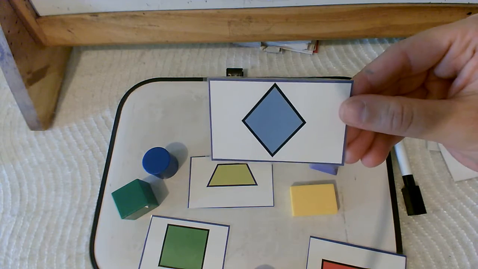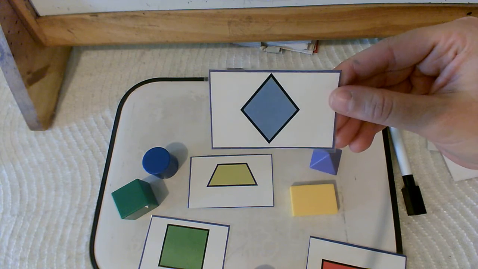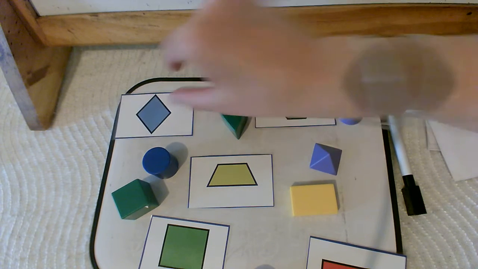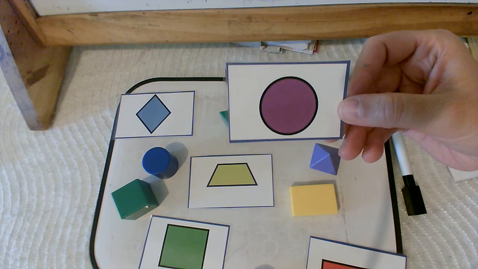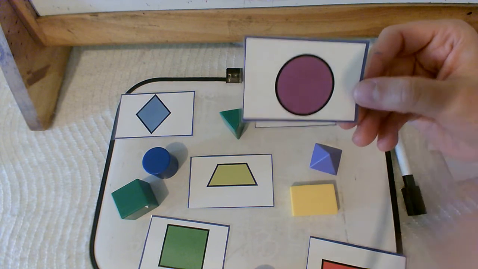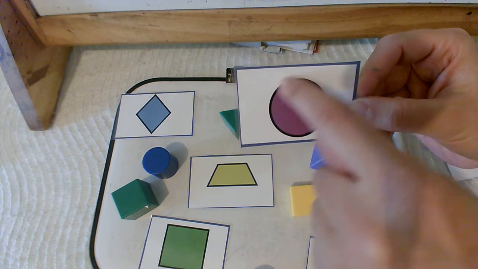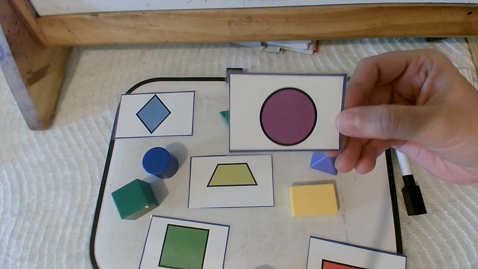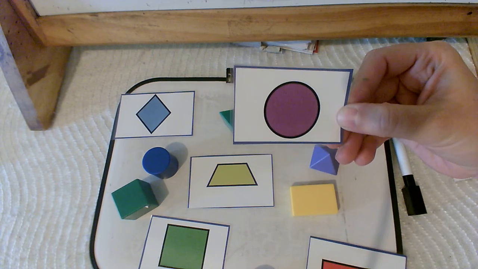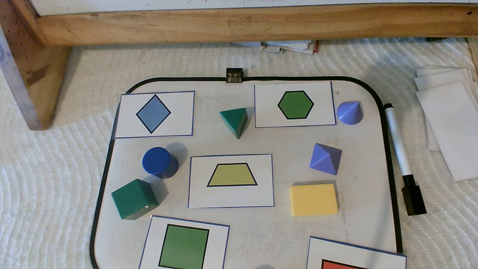This one's called a rhombus. It's kind of like diamond shaped. This shape here is called a circle. It doesn't have any straight lines, but it's still a shape because it's a closed figure. It doesn't have any openings, so it's still a shape. It's round. It doesn't have any straight lines. That one is called a circle.